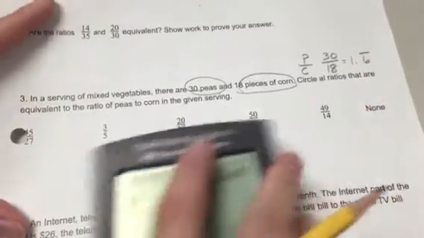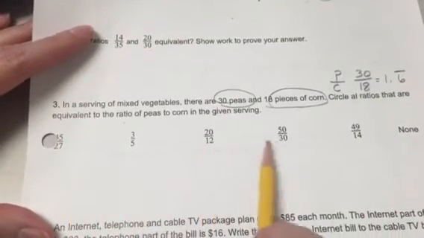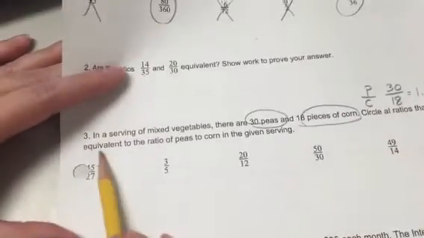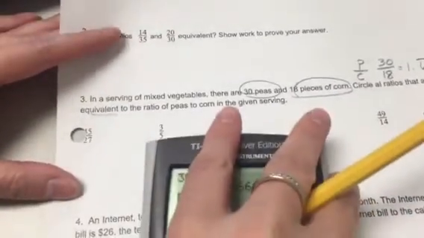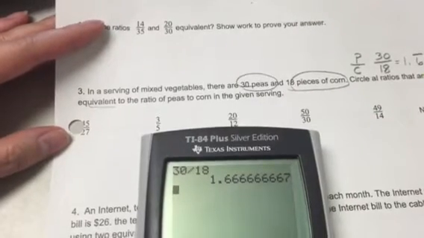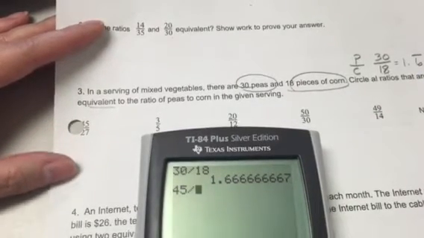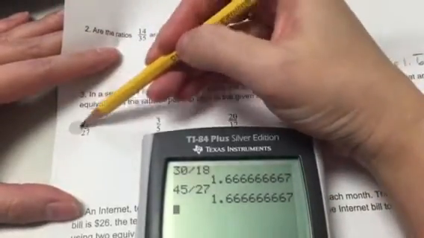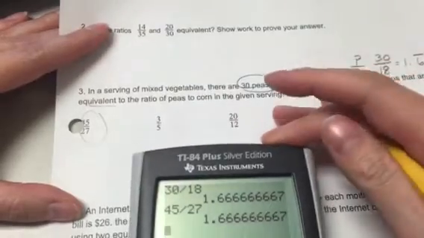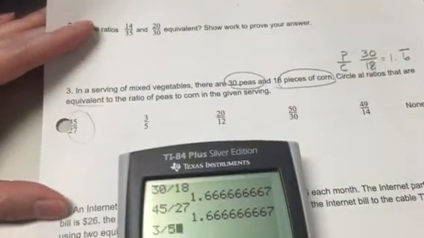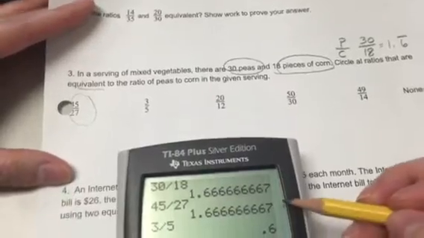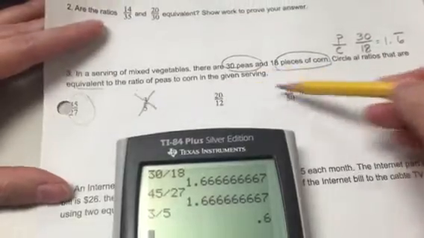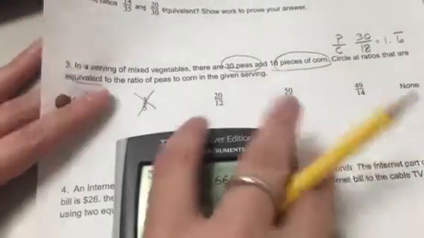So I want to do the same thing. I'm going to check which one of these fractions is equal to 1.6 repeating. It says circle all the ones that are equivalent. So I'll do a couple with you. So that first number, it's hard to read. I'm going to say it's 45 divided by 27. I get the same 1.6 repeating, so that one I'm going to circle. If I do 3 divided by 5, that's a different value. That one's 0.6, so this one is not equivalent. So I'm going to leave the rest for you guys to check.